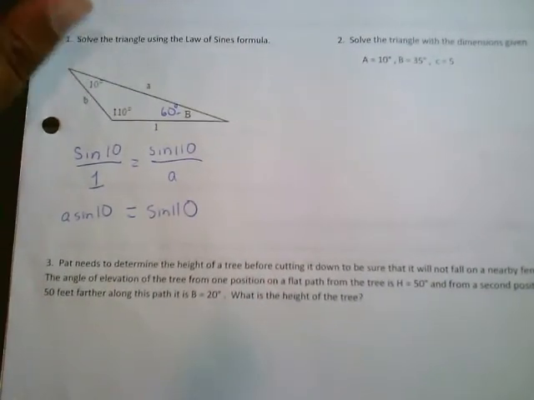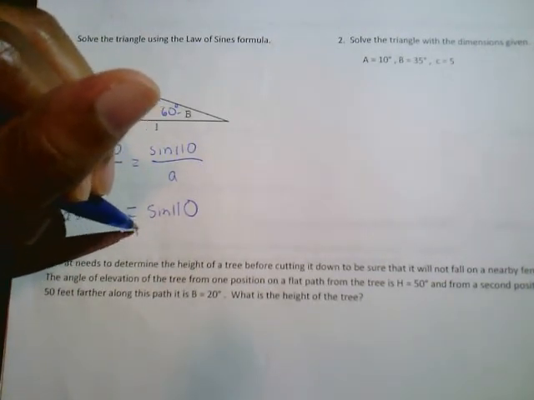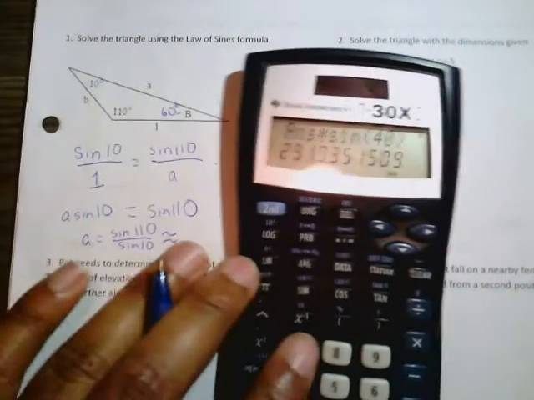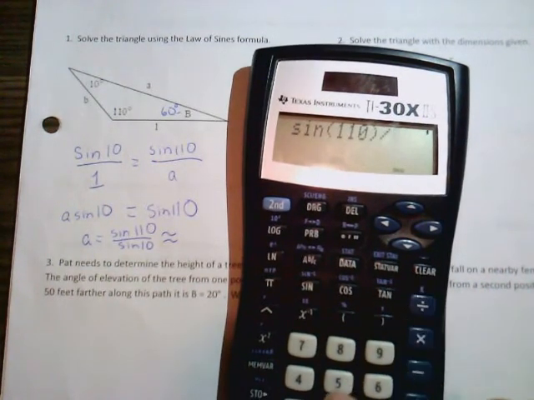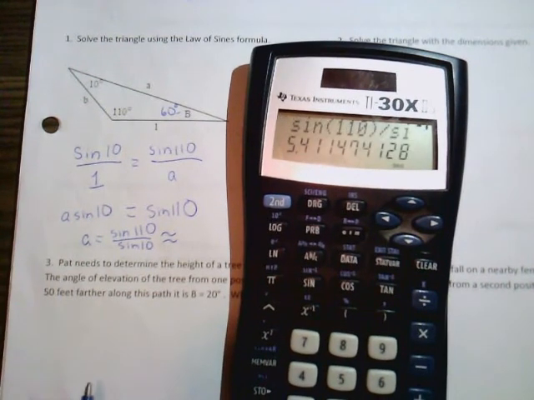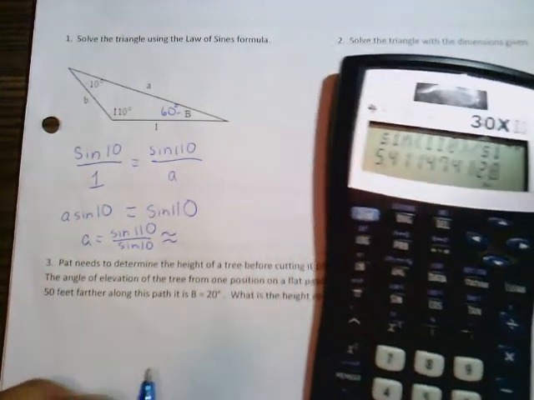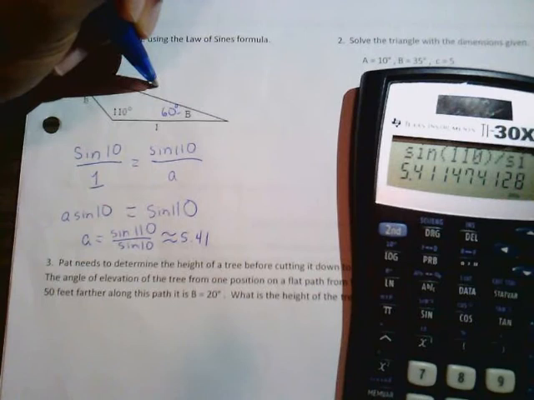So you'll have A equals sine of 110 divided by sine of 10, which is approximately, let's do sine 110 divided by sine of 10, and again, make sure you have it in degrees mode if you're using degrees as your angle measure. So side A is going to be 5.41. So 5.41 for side A.